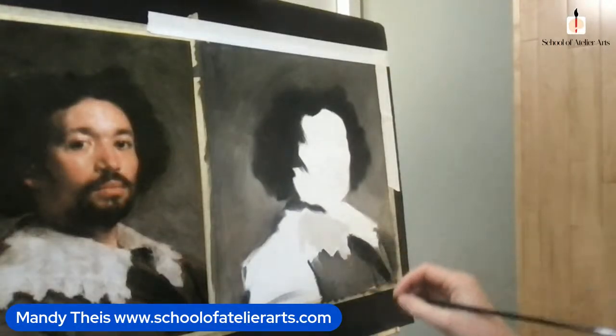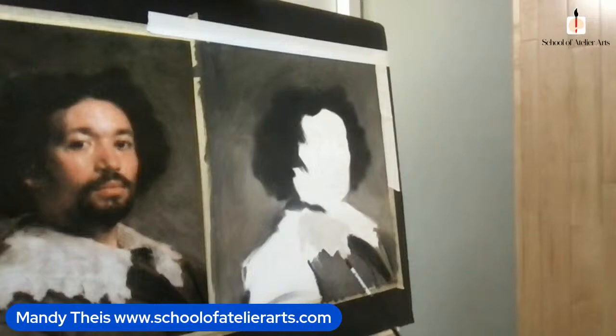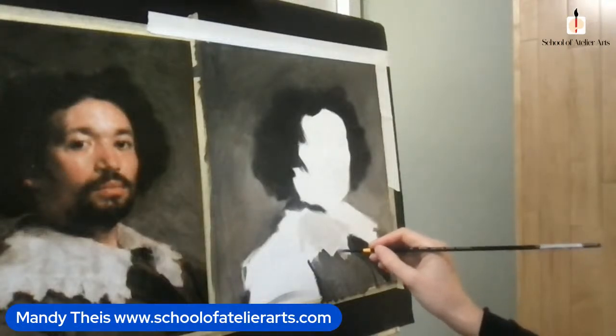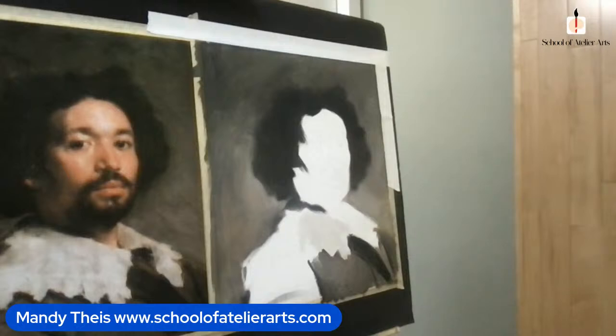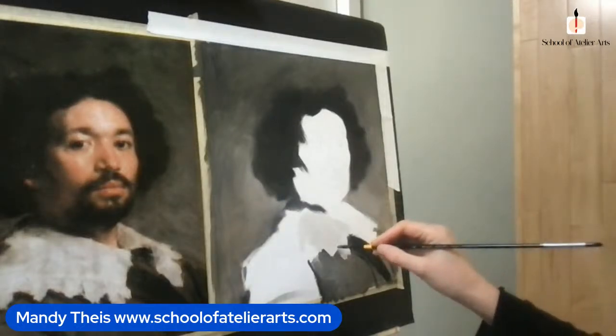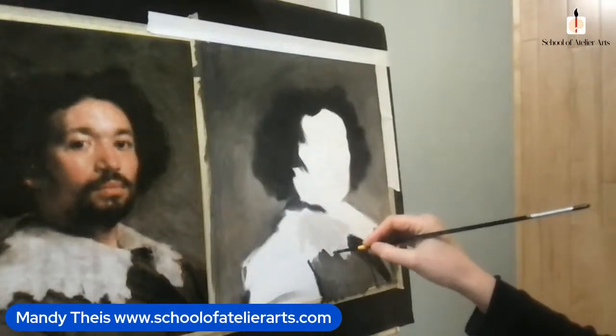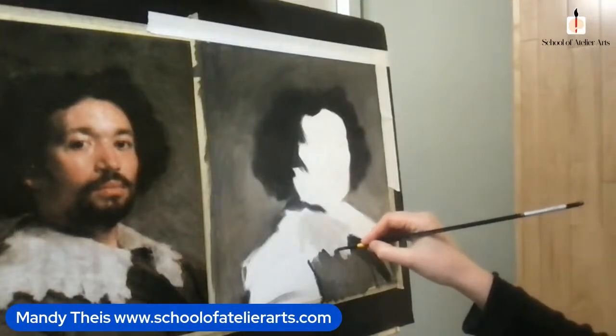Okay, so a little bit of detail here, but it's not holes. And then this soft edge over here, and I can bring the white all the way down to meet this edge here. And of course, when I say white, I don't really mean white. I mean the really light value neutralized orange that we mixed.